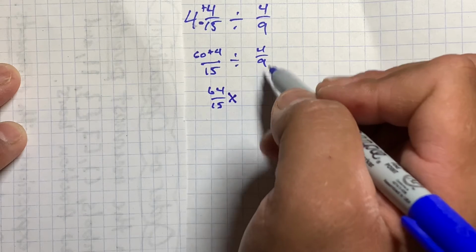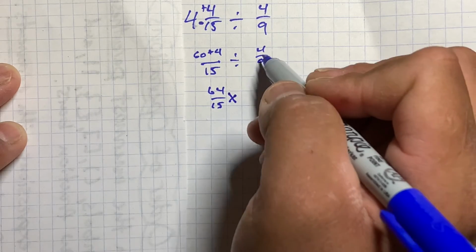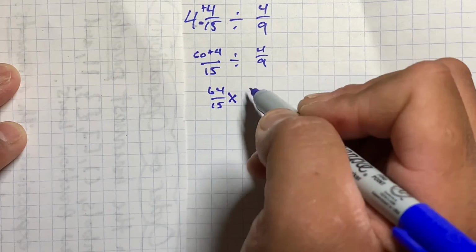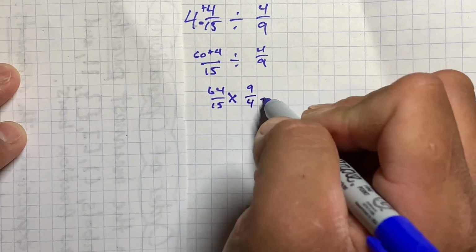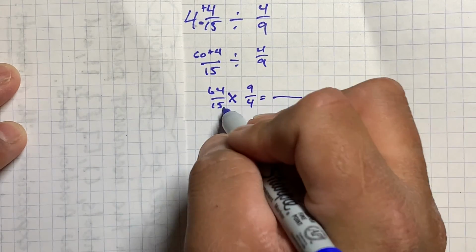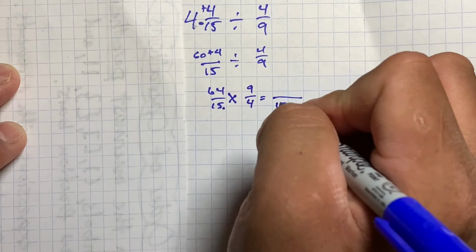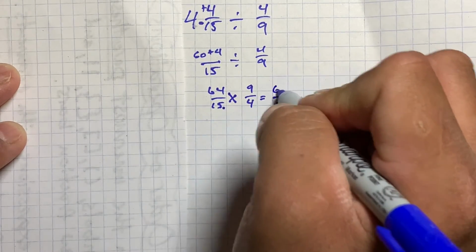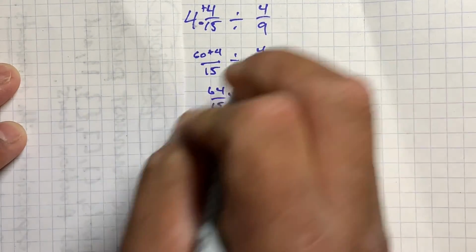Once you do that, you have to reciprocate the divisor. So 4 over 9 becomes 9 over 4. And then you would multiply. Now 15 times 4, the denominators, you multiply. 64 times 9, the numerators, you multiply.